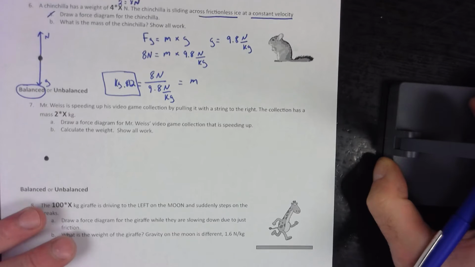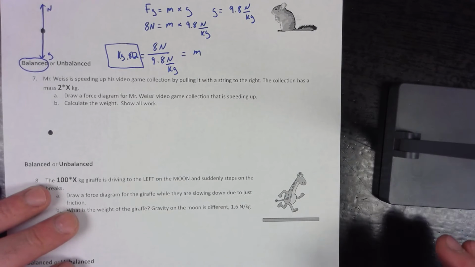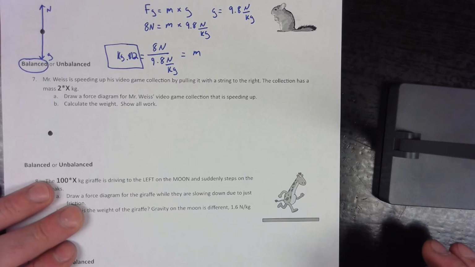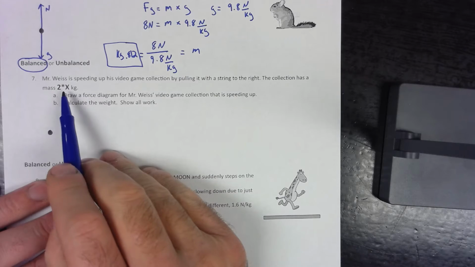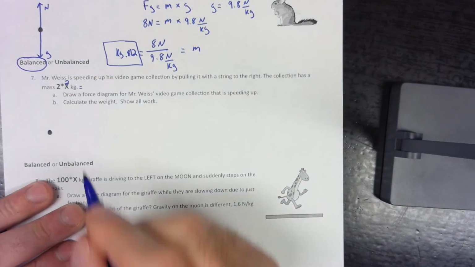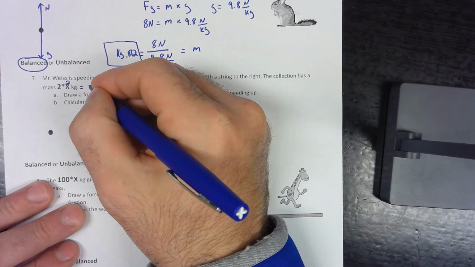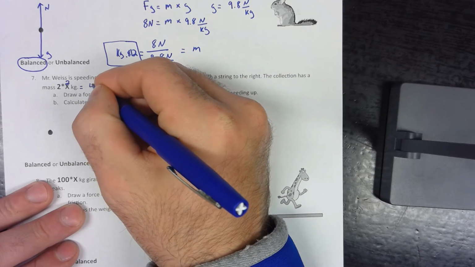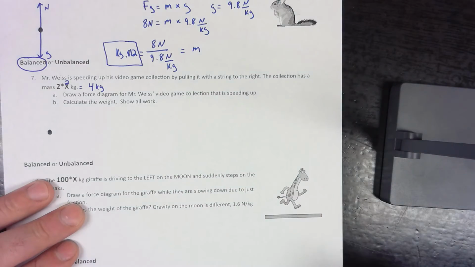Let's move on to number 7. Mr. Wise is speeding up his video game collection by pulling it with a string to the right. The collection has a mass of 2 times 2 kilograms. So they're giving us the mass here. So the mass of this video game collection is 4 kilograms.